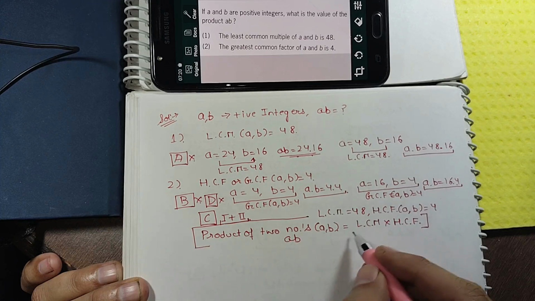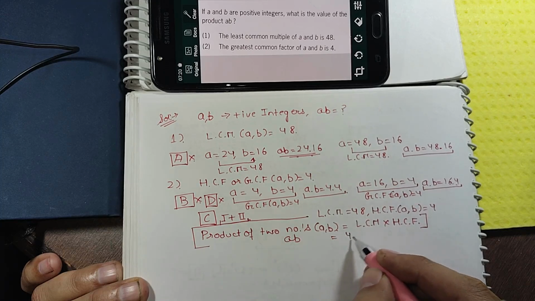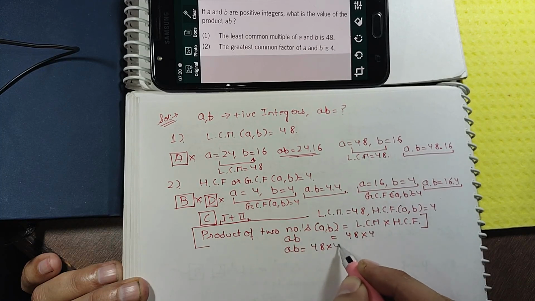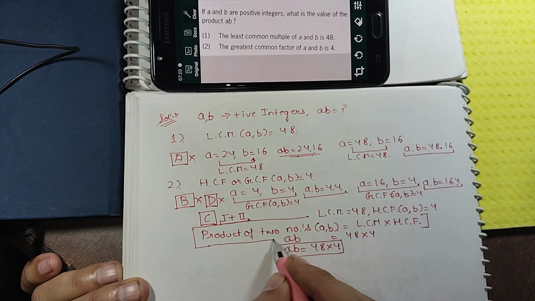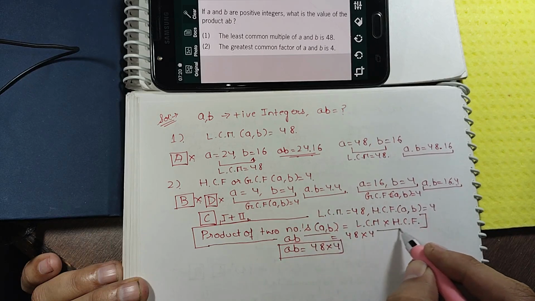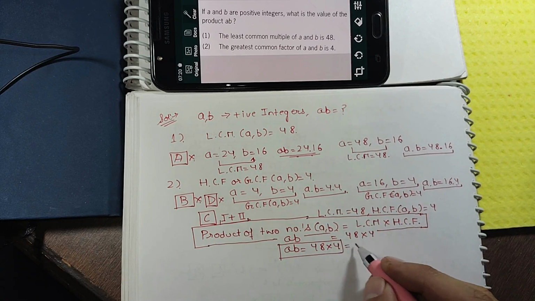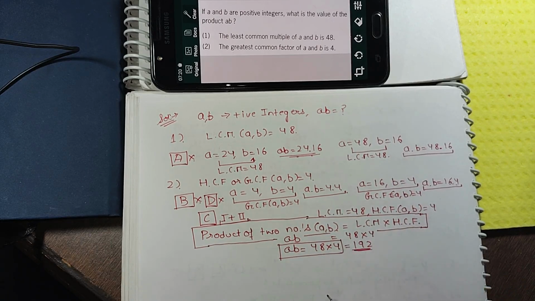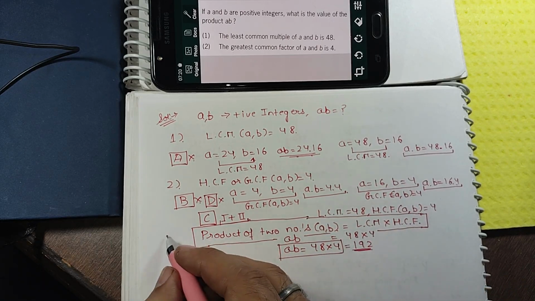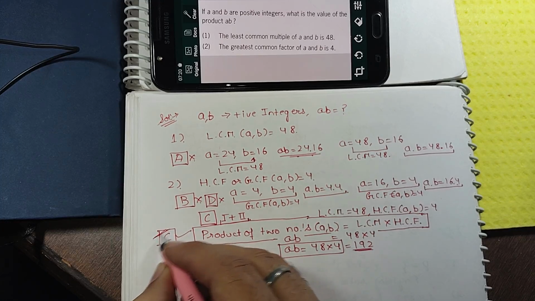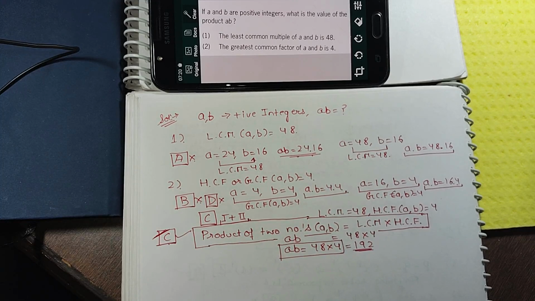So in this case LCM has been given to us as 48 and HCF as 4, so AB will be equal to 48 multiplied by 4. You must write this into your notes that the product of two numbers is equal to LCM into HCF of these two numbers. So AB comes out to be 192. So this is a single unique value for product AB. So we can say that statement C is sufficient to answer my question. So the right option for this will be statement C, that both the statements combined are sufficient to answer my question.